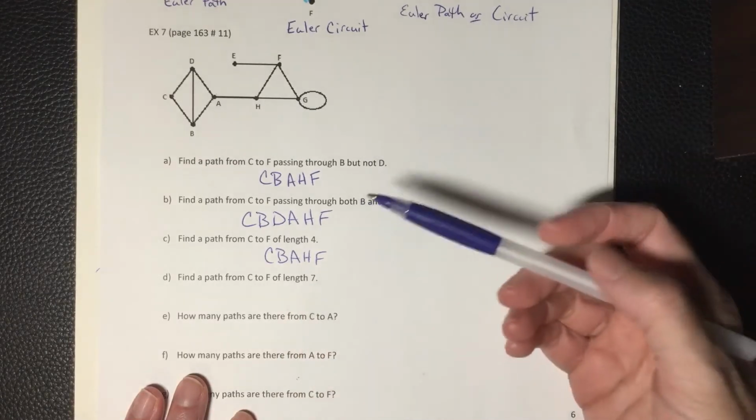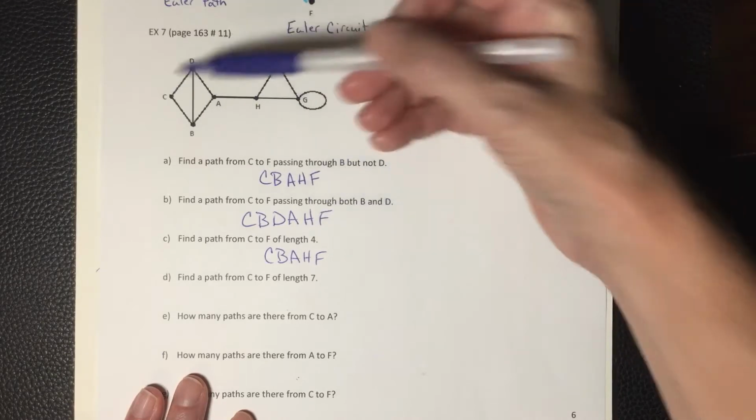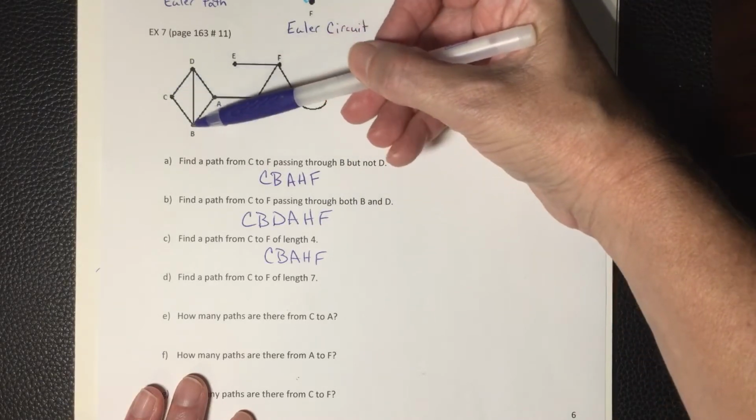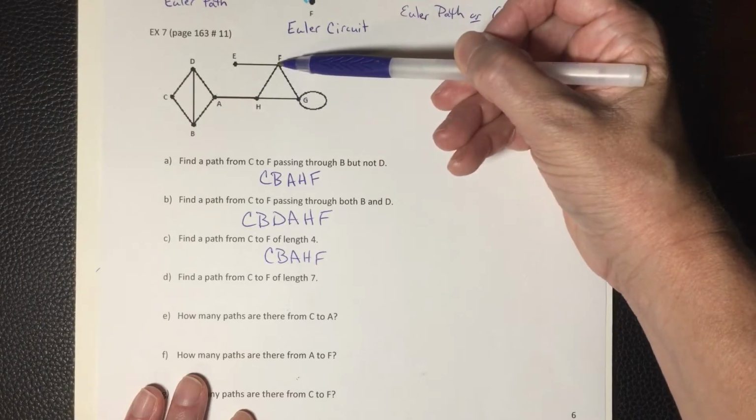Now we're asked to find a path of length 7. So that one's going to be a little harder. We need to put some more edges in there. So let's start with what we did on part B. If I go to B, that would be 1, 2, 3, 4, 5. So I need to find a way to make that a little bit longer.